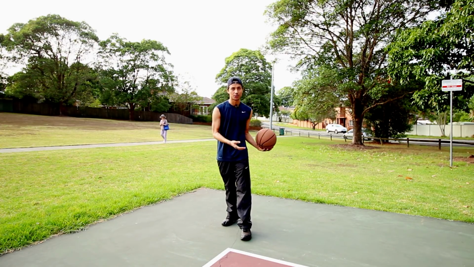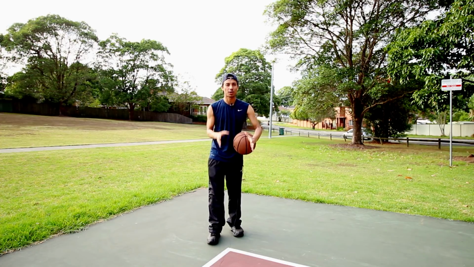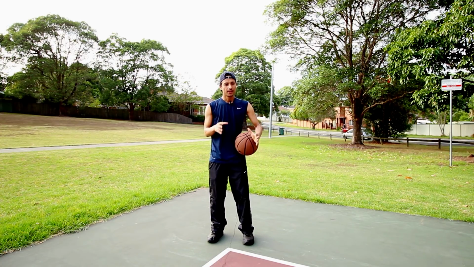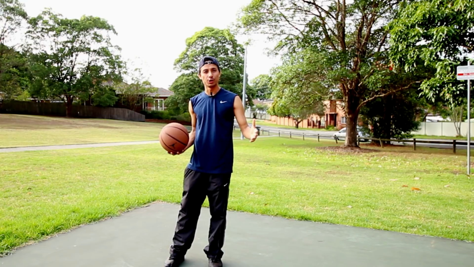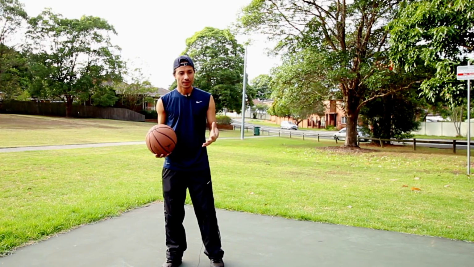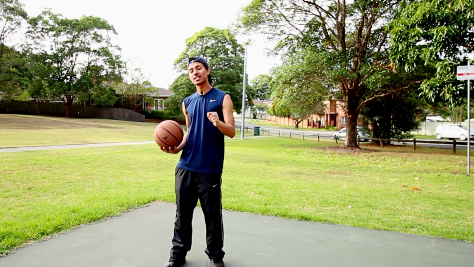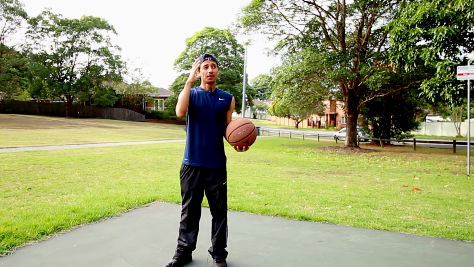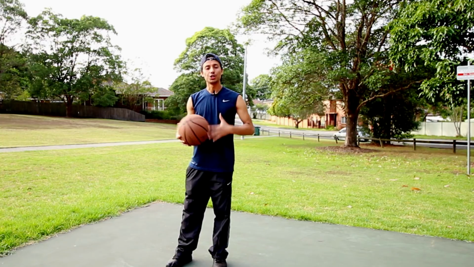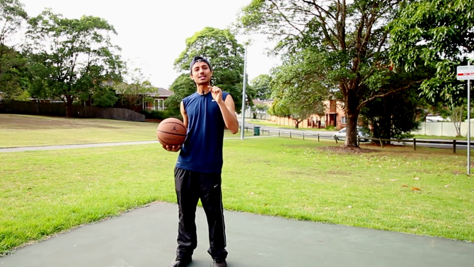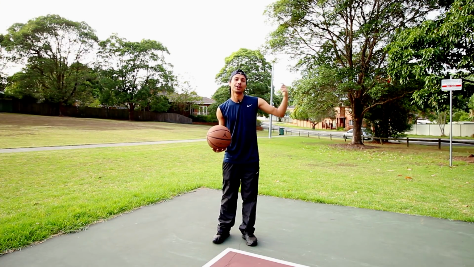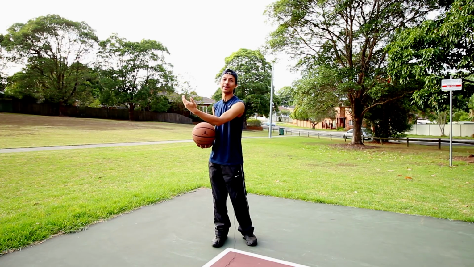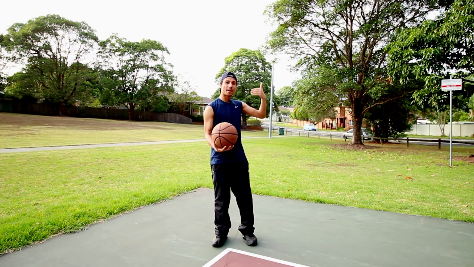That's a carrying violation. And now, let's talk about backcourt violation. This is applied only when you are playing full court. What this rule says is, whenever you or your team takes the ball and goes beyond the mid-court line or half-court line, you cannot come back.